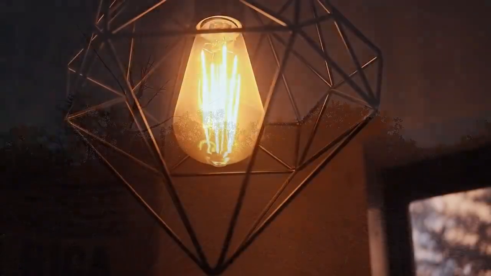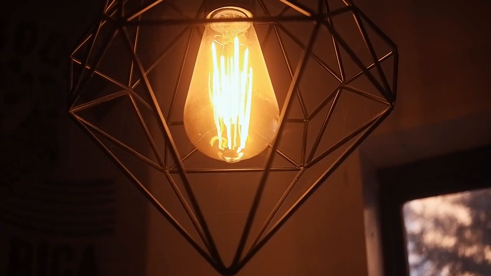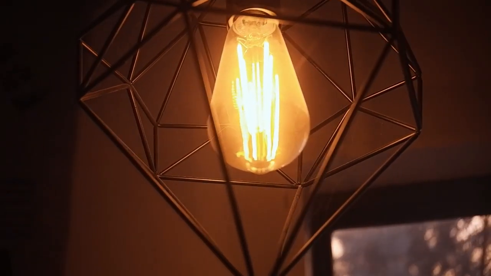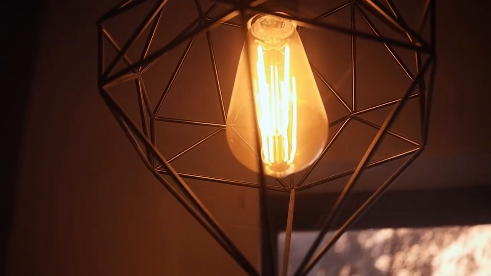Some artificial light may or may not produce infrared results. It depends on the source. For example, this LED is emitting some infrared light, although it's quite a bit dimmer than it looks in visible light.